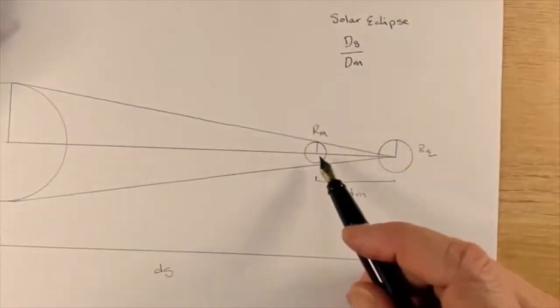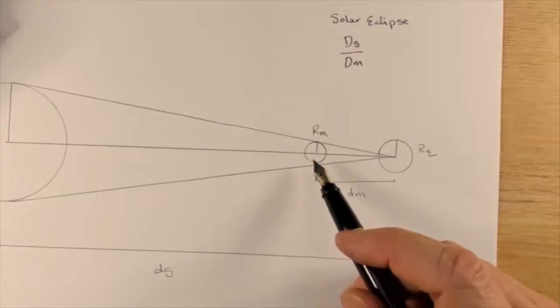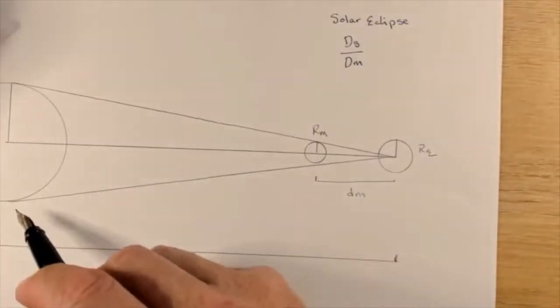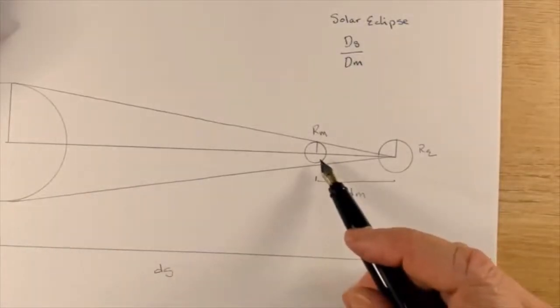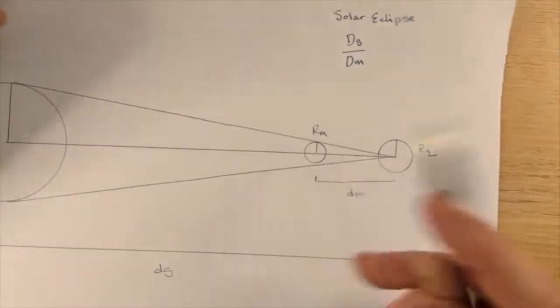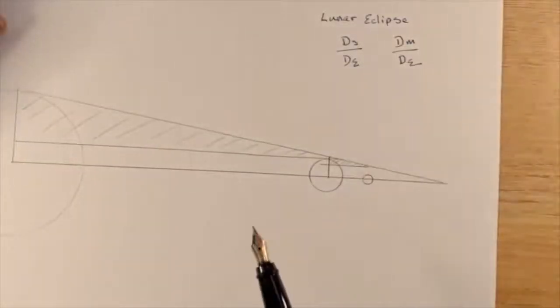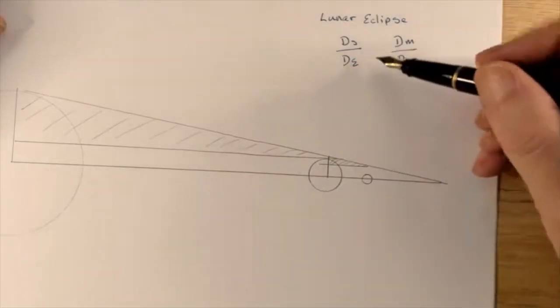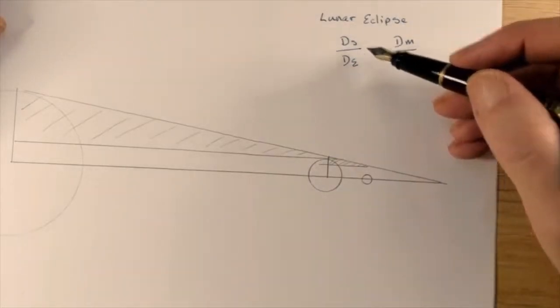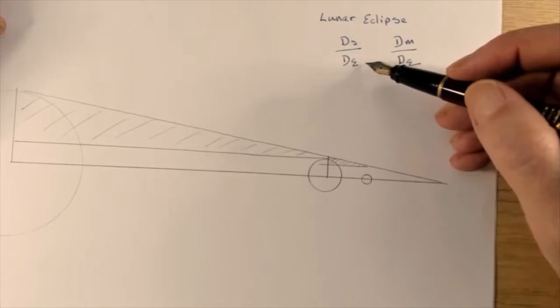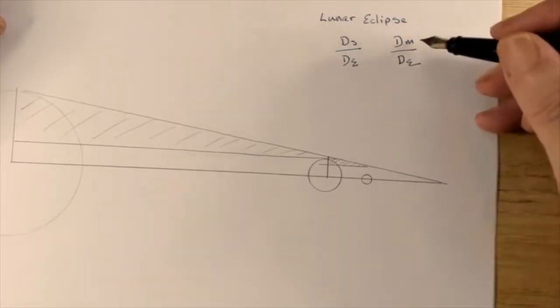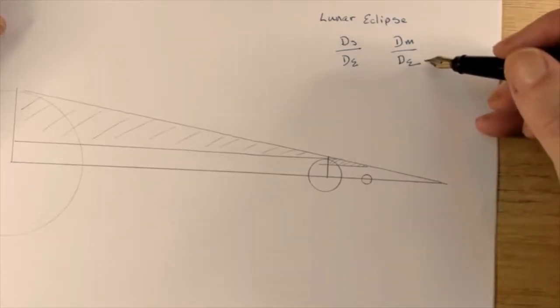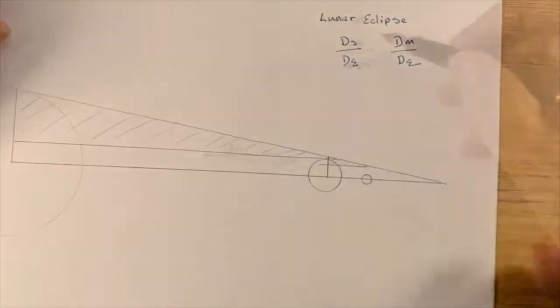During a solar eclipse, we are able to determine the diameter of the sun versus the diameter of the moon. During the lunar eclipse, we obtain two observations. The first is a comparison of the diameter of the sun to the diameter of the earth, and the second is the diameter of the moon in terms of the diameter of the earth.